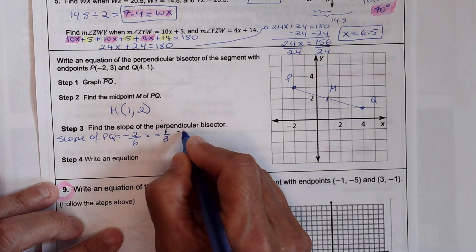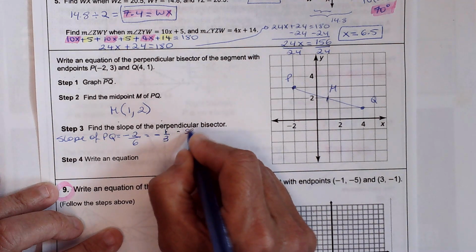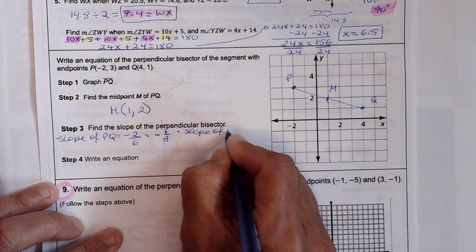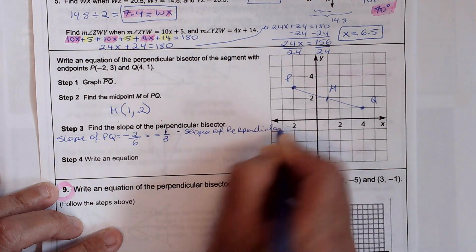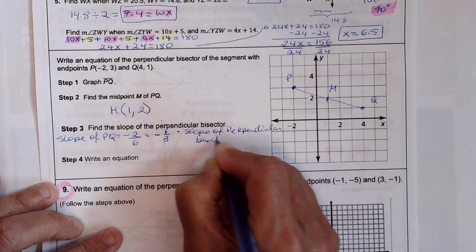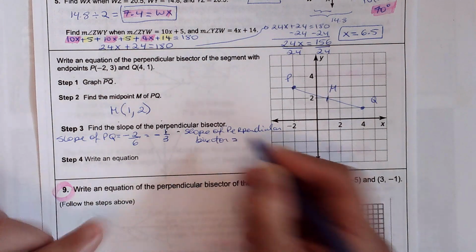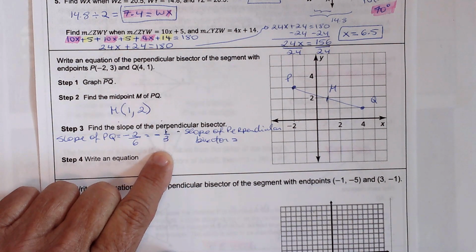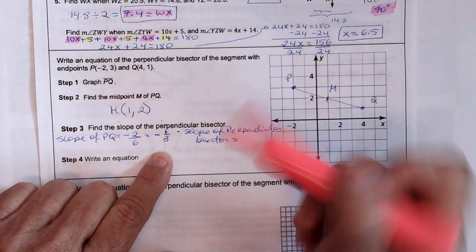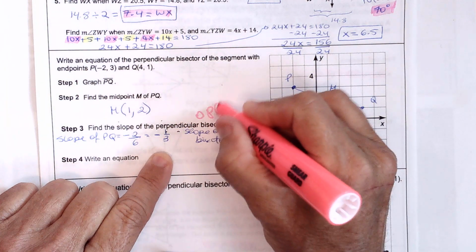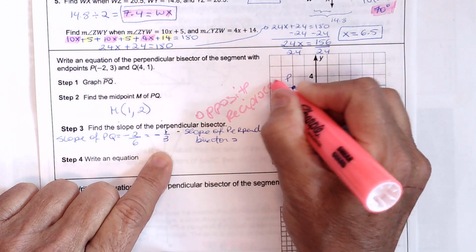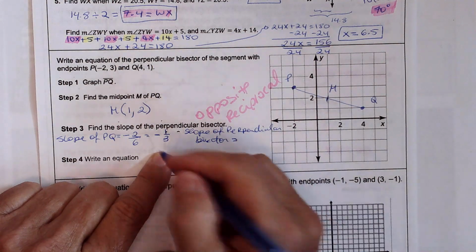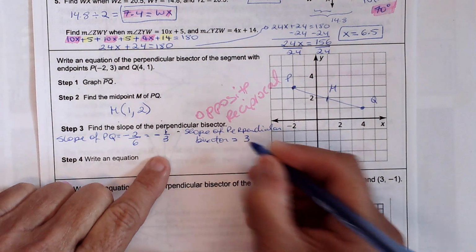Now we know that the slope of the perpendicular bisector has to be the opposite reciprocal. So the opposite reciprocal of negative 1/3 is 3.